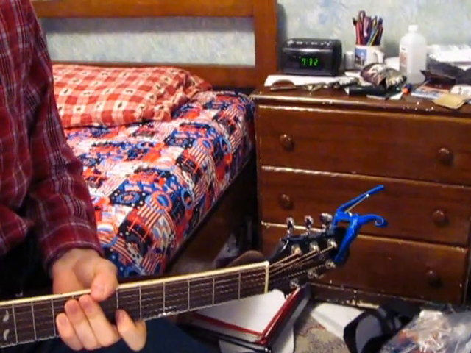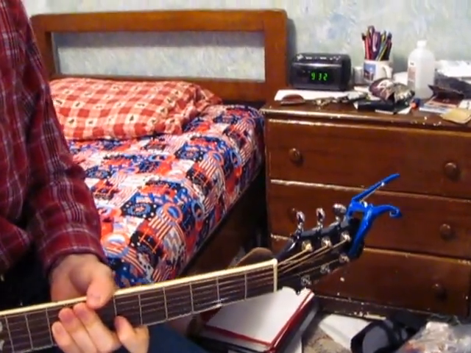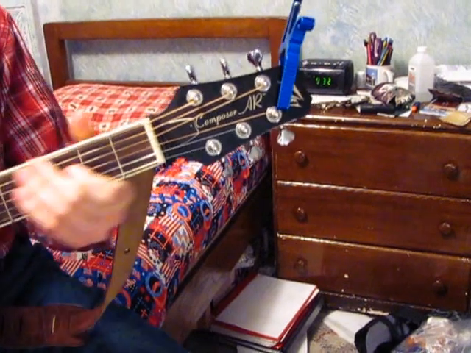And now I'll show you what these chords look like. Here, if I can get my camera to work. Let's see. Okay, I think that works.